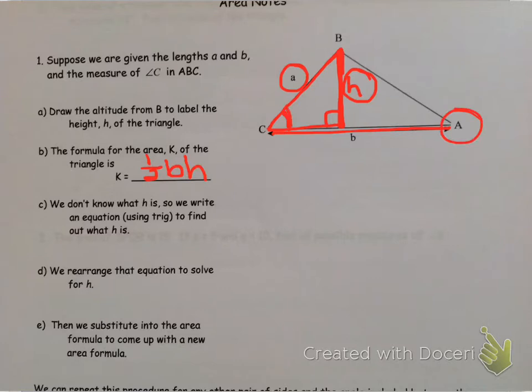So angle C is from our original triangle, side A is from our original triangle, and we could find H, the height of our original triangle.